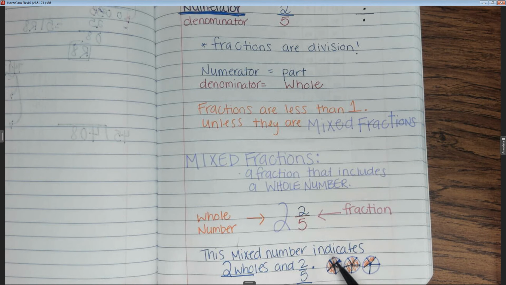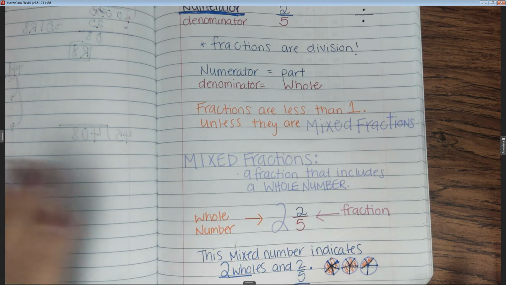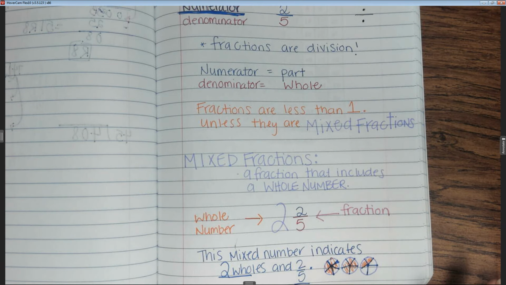So what that means is I have two whole pizzas that I shaded in. Each pizza has 5 parts, right, to make the whole. So there are 5 parts. But this one right here, only 2/5 of the pizza am I going to shade. So I'm indicating two wholes, two whole pizzas, and then 2/5. Okay, so that is what mixed fractions are. These are going to come in later on in our lessons. So again, you can go ahead and pause it, finish taking the notes, and then we're going to move on.